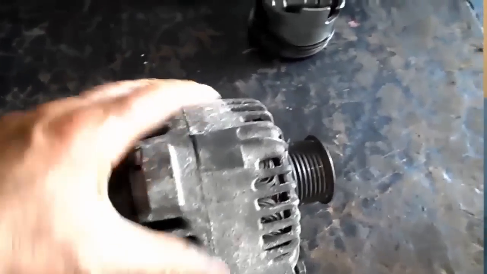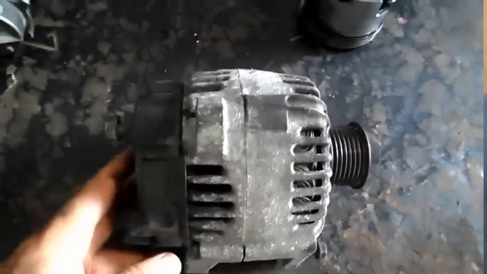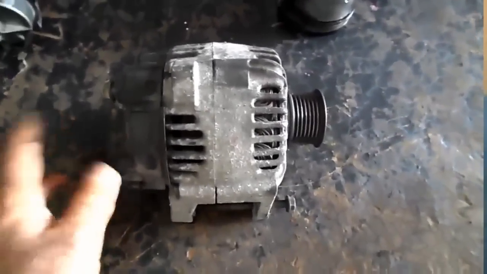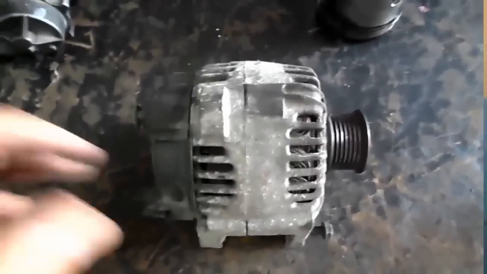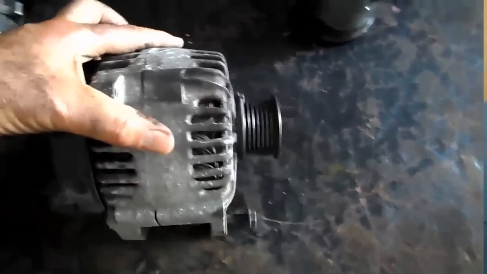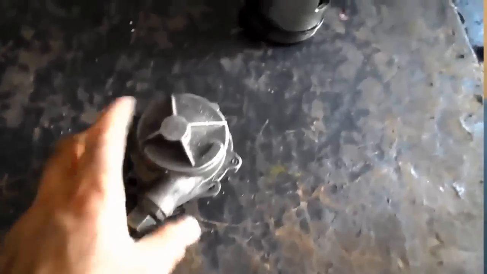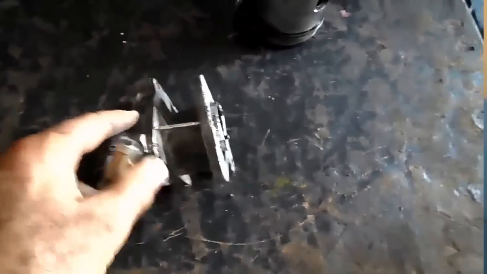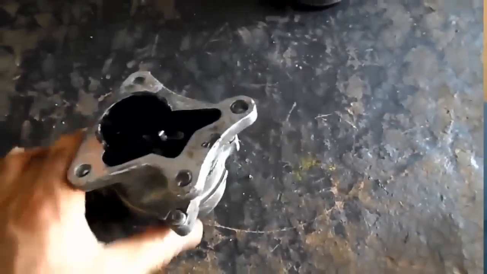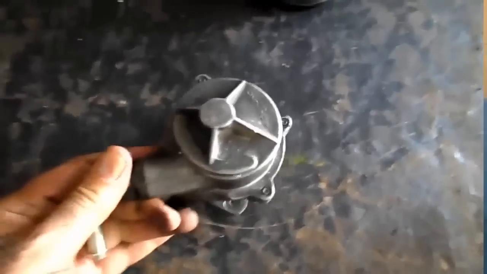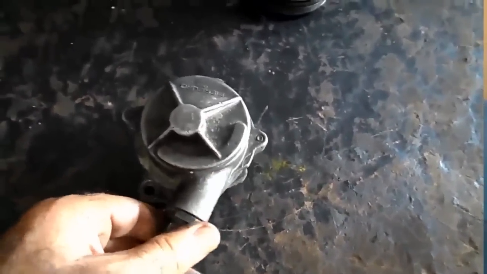A lot of people hear about the generator, but they don't know what the function of the generator is. Now, this is the vacuum pump. It pumps air to the brake system, to use the brakes.